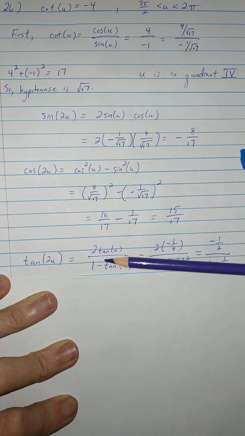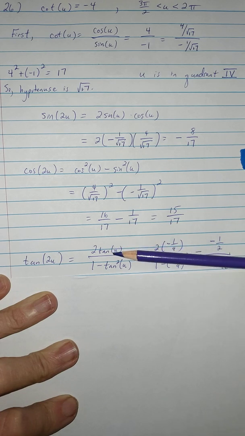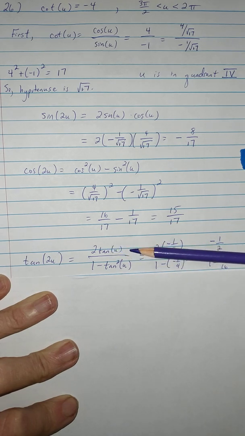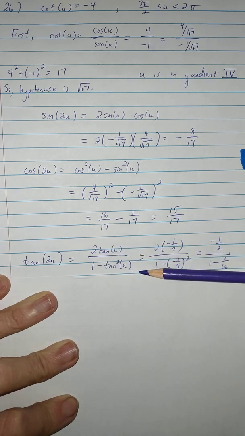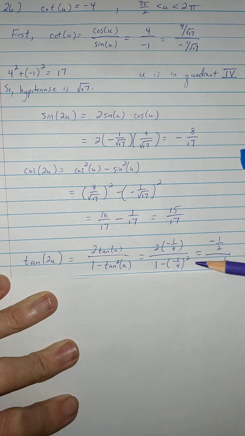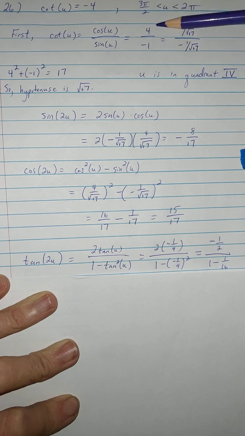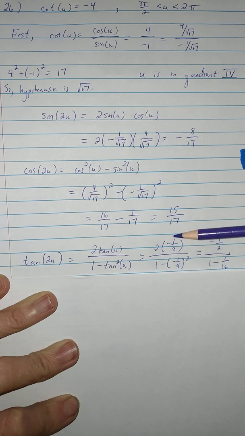Tangent of 2u we found in the first page of work we did on this video is equal to 2 tangent u over 1 minus tangent squared u. Remember, tangent is sine over cosine, but tangent's also the reciprocal of cotangent. So that was nice. They gave me cotangent 4 over negative 1, so tangent would simply be negative 1/4. You just flip it.